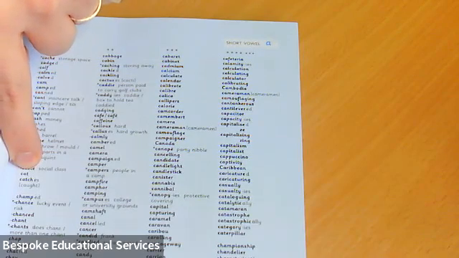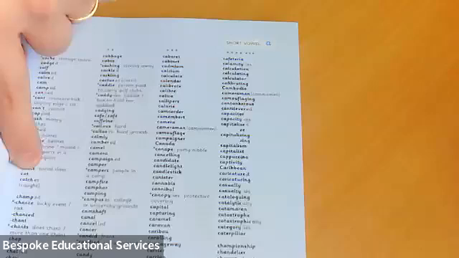This is supposed to be an HD camera. Not sure it's actually that HD, but I can promise you that the words on the page are crystal clear. Sorry if it's a bit blurry.